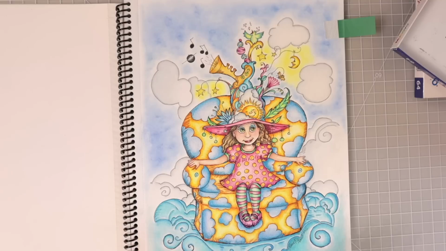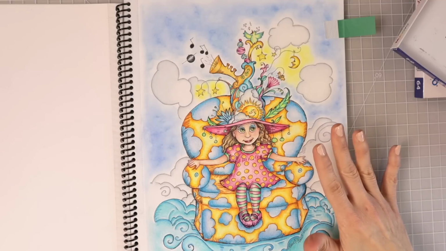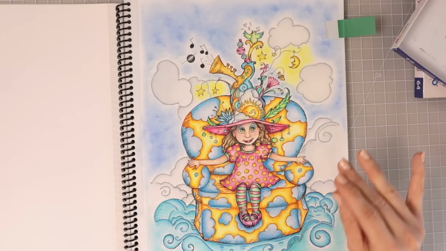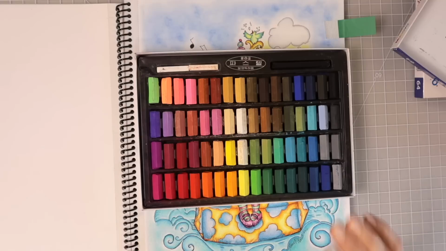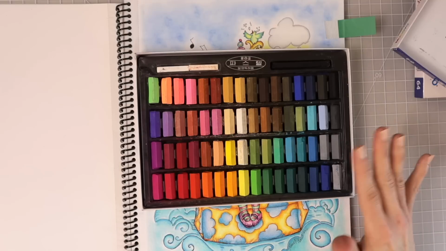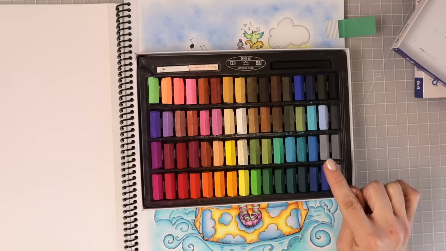Another medium that is really, really wonderful are the pan pastels, but they are very, very expensive, and I don't have those. I've heard from others how wonderful they are, and I want them so badly. But until I can afford to purchase the pan pastels, this is a fantastic alternative.